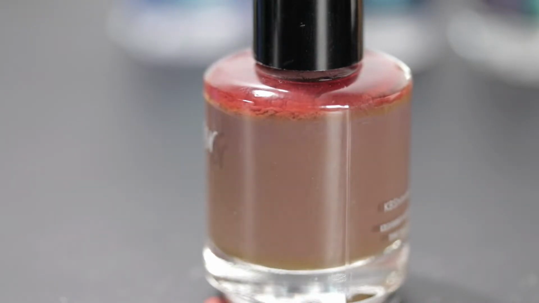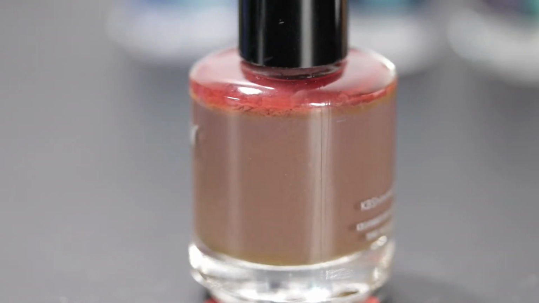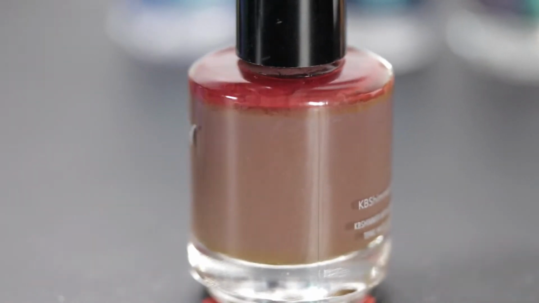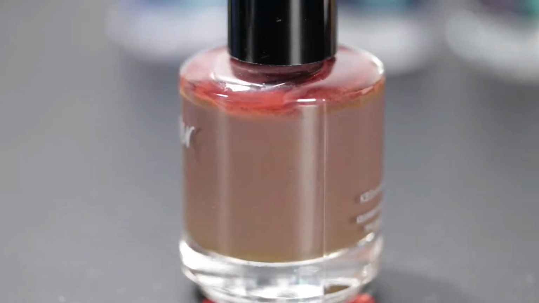Alright, so next you have just a brown cream. This is called What the Fudge.